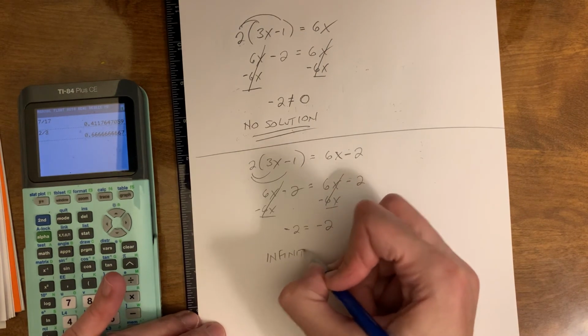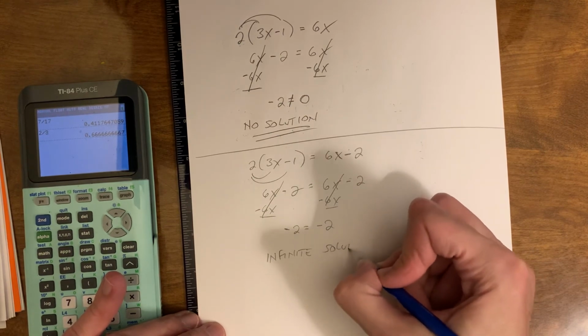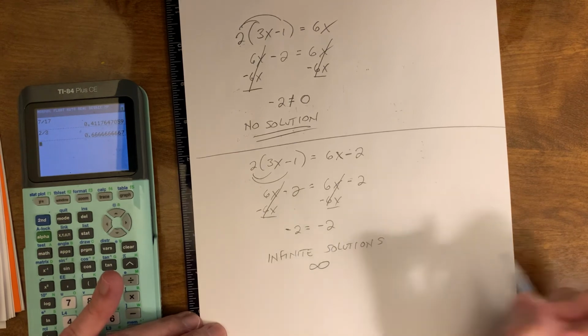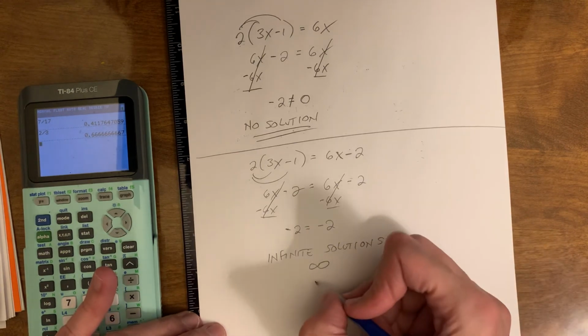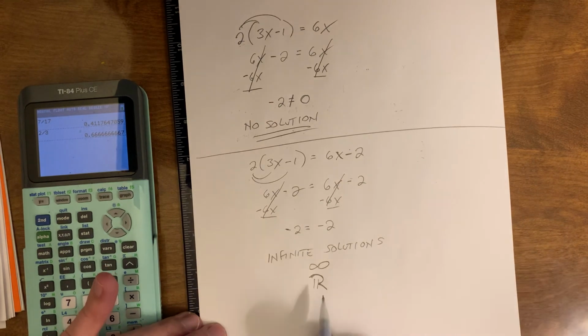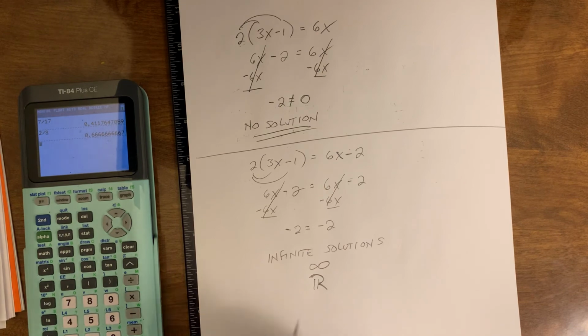You can spell it out if you'd like, infinite solutions. You could say the infinity symbol if it makes you happy, or the symbol for all real numbers, which is like a cursive capital R with an extra line in front of it. That means all real numbers.